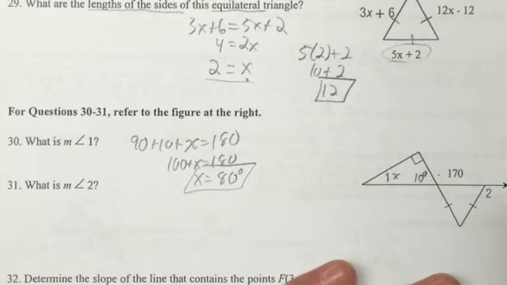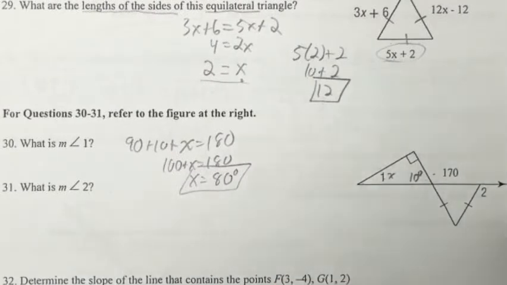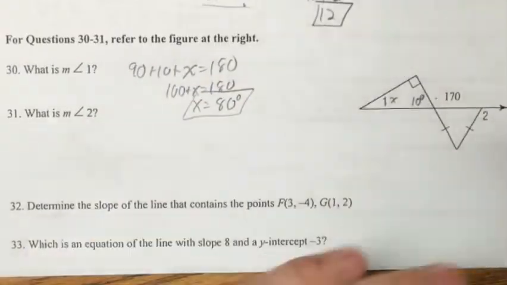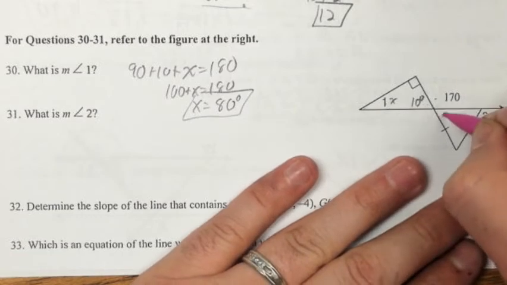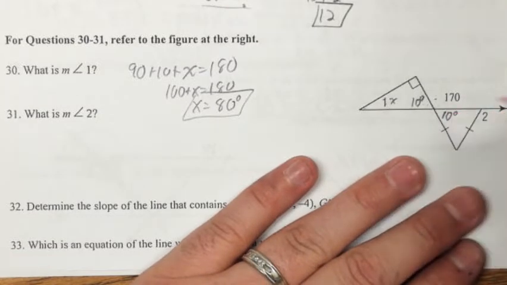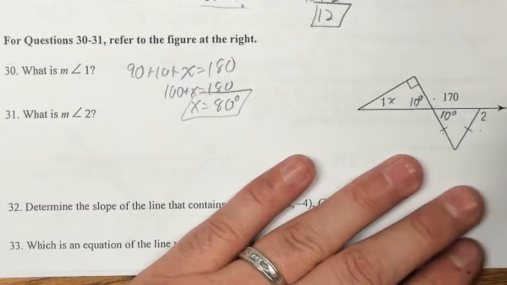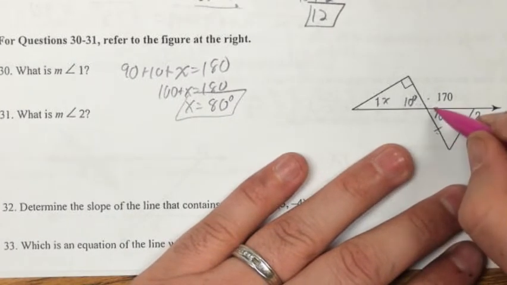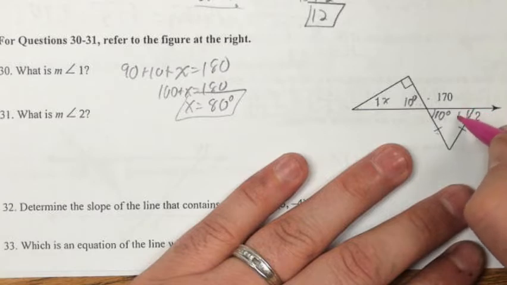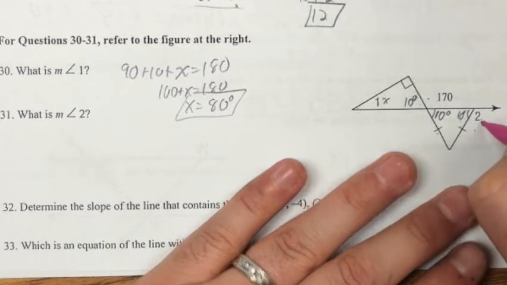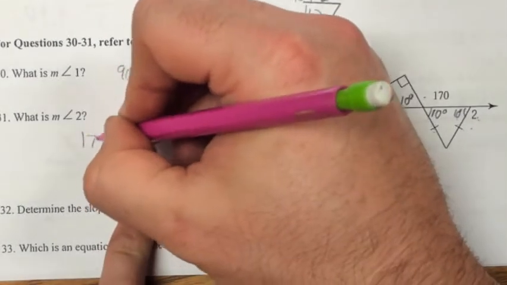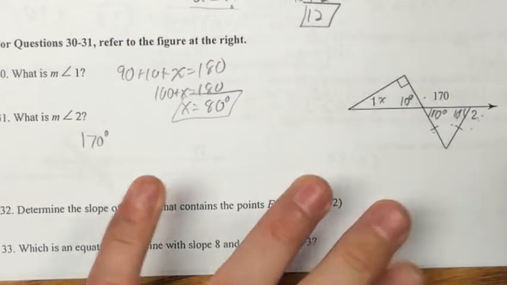Now, what's the measure of angle 2 for number 31? Well, if that's 170, this has to be 10 degrees. Since this is an isosceles triangle, the 2 legs are equal and the 2 base angles are equal. So this is also 10 degrees. And then angle 2 makes a linear pair with this 10-degree angle, meaning it must also be 170 degrees, because these two add to 180.